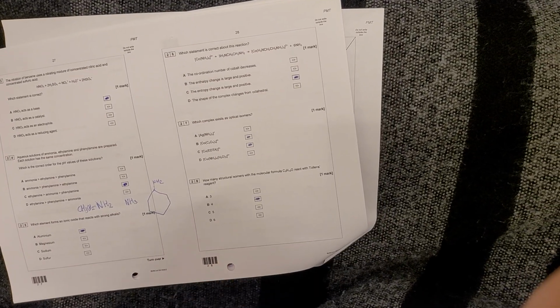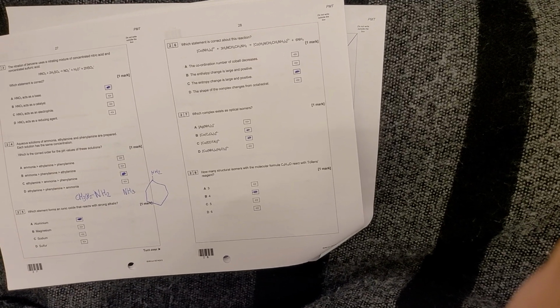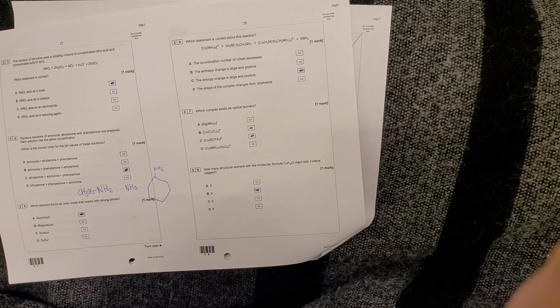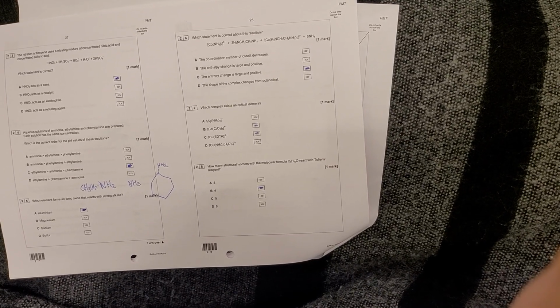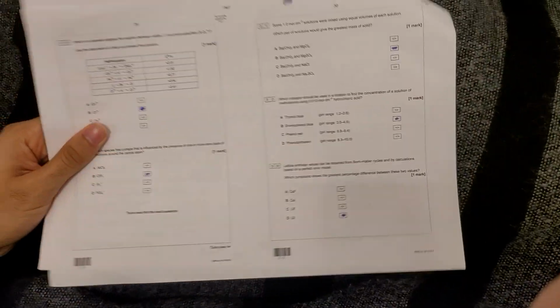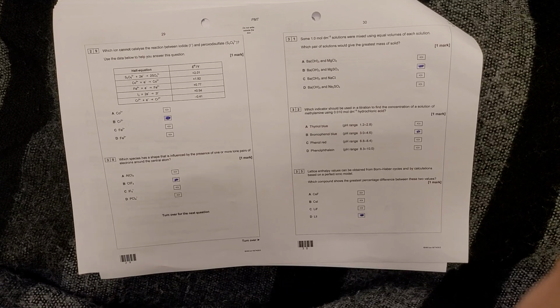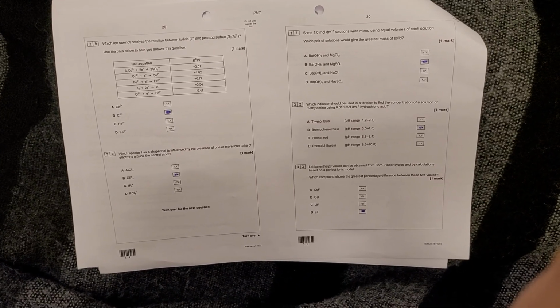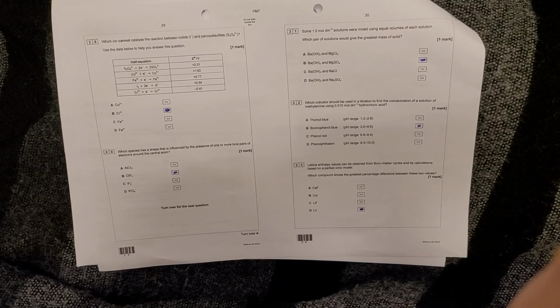Which complex exists as optical isomers? B and C. So that's this one. I don't know what in the mark scheme, they made a mistake, I'm pretty sure. But yeah, B and C. How many structural isomers of this react with Tollens' reagent? 4. Which ion cannot catalyze the reaction between iodide and peroxydisulfate? B, Cr2+. Which species has a shape that is influenced by the presence of one or more lone pairs of electrons on its central atom?